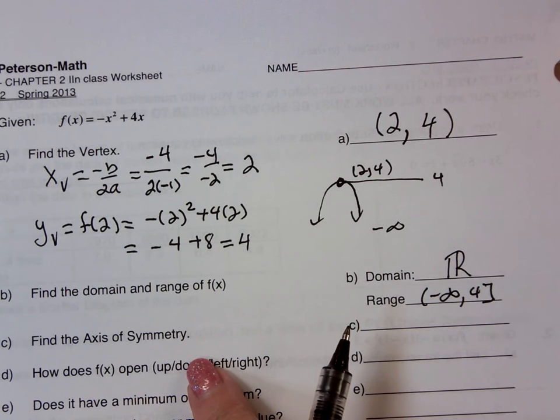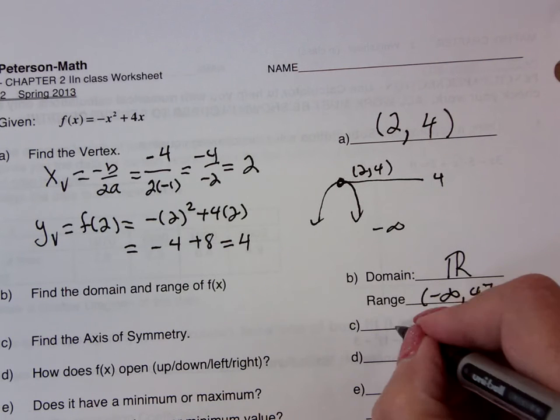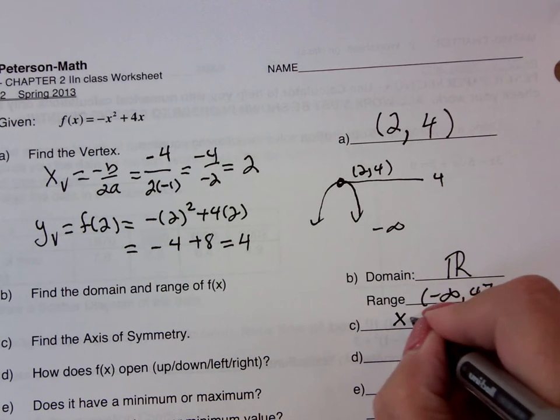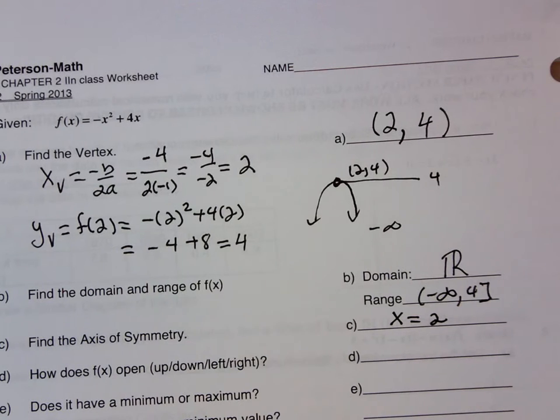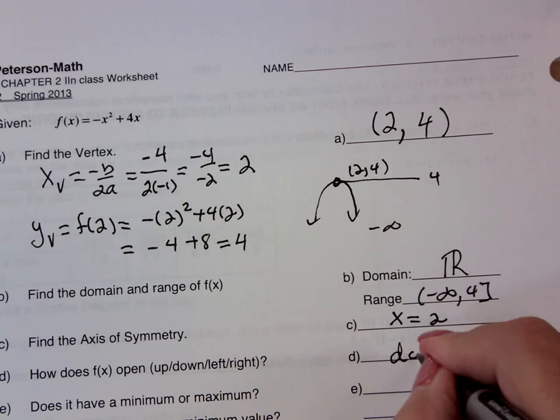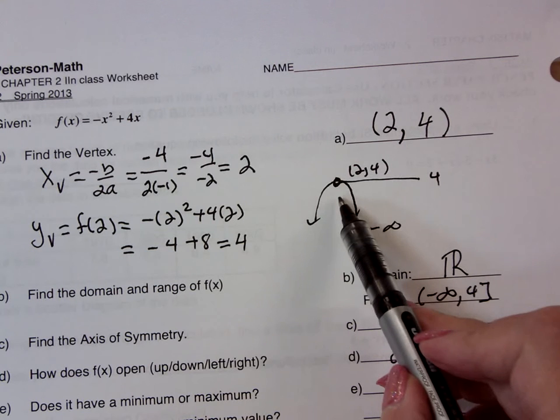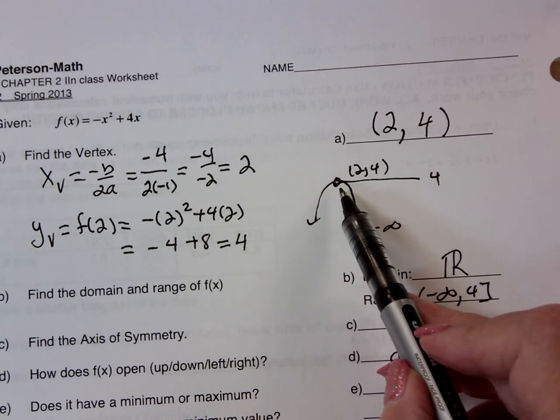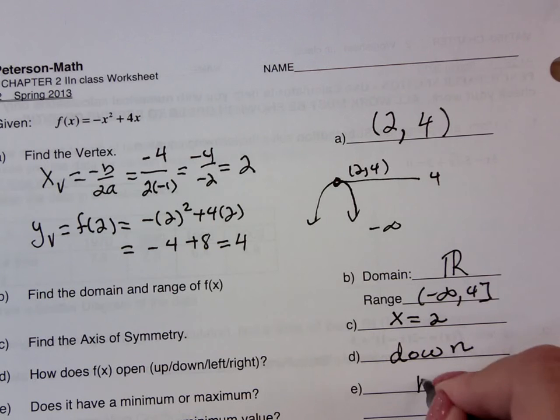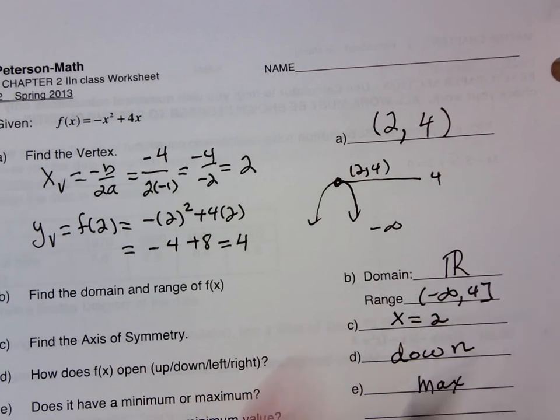Axis of symmetry is the x-coordinate of the vertex because it breaks it in half. We know it opens down. Does it have a maximum or a minimum? Well, from my crude graph, I know it's got a top, which is a max. The max or minimum value is the y-coordinate of the vertex.